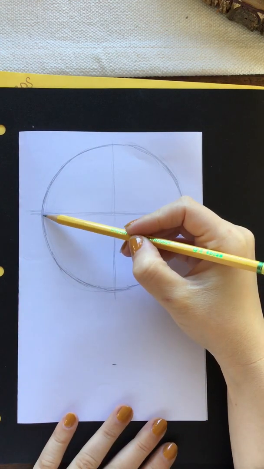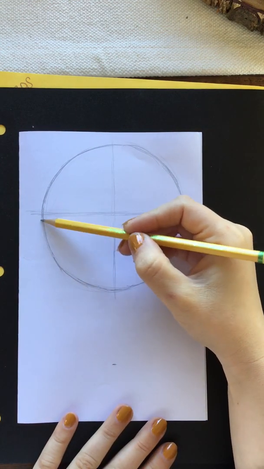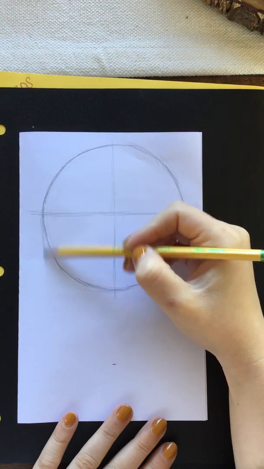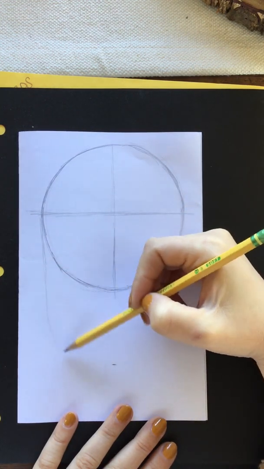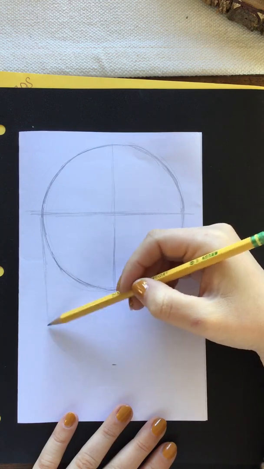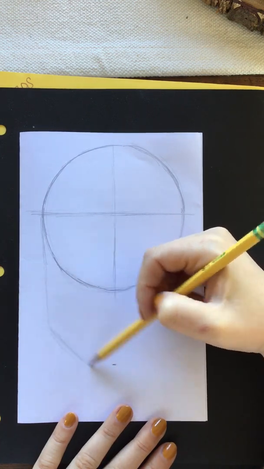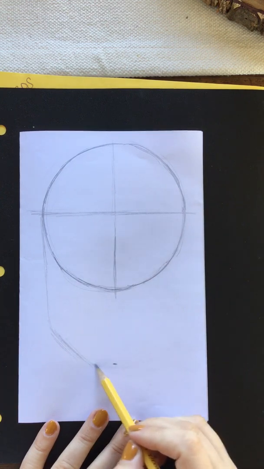So what I'm going to do is start from my left side here, and bring that line down a little bit and then curve it inward, or create kind of a diagonal inward.